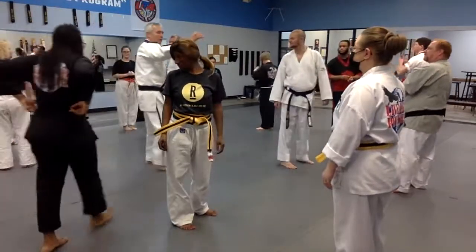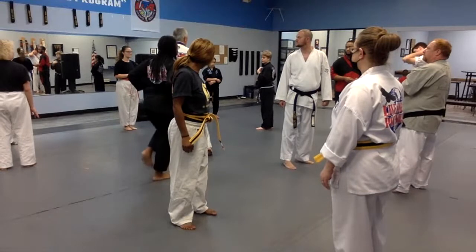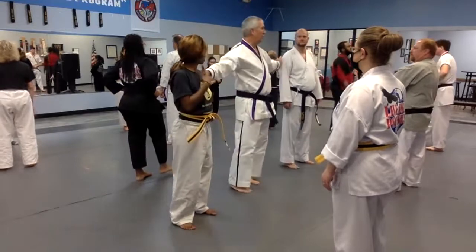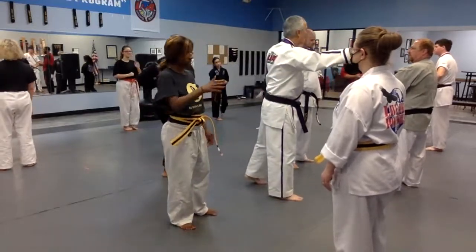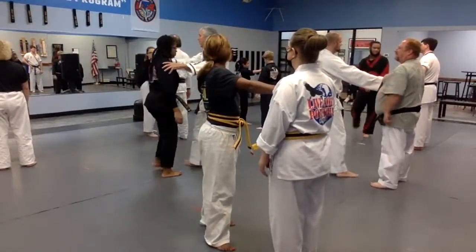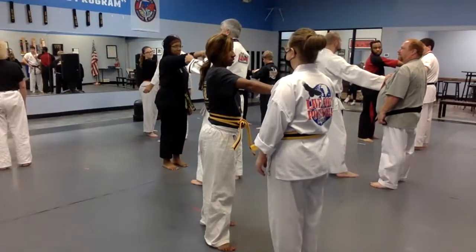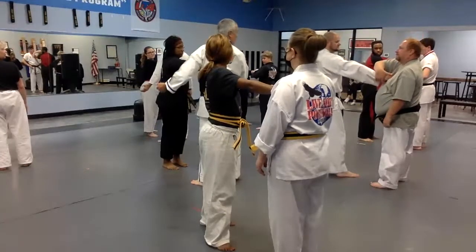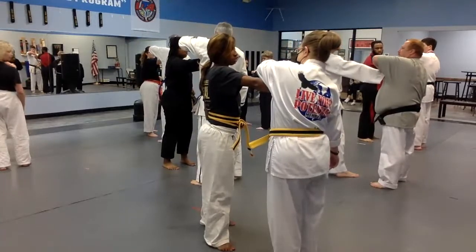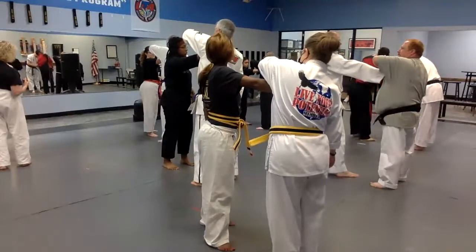Okay, so everybody on this row and everybody on this row is going to be grabbed. Everybody on this row is grabbing them with your right hand. Grab their collar. Everybody on this side, take your left hand and put the thumb right in the back of the hand and wrap your hand around that wrist. But just with the left hand, there you go.